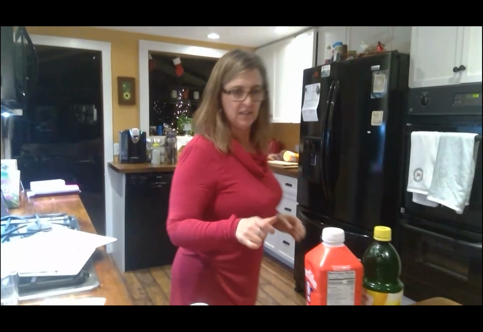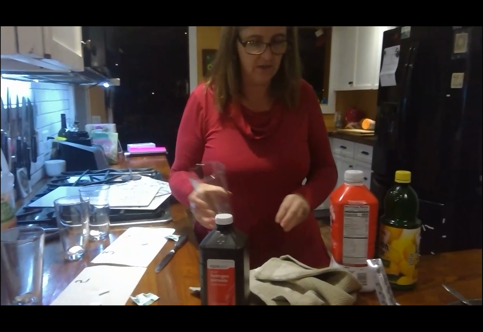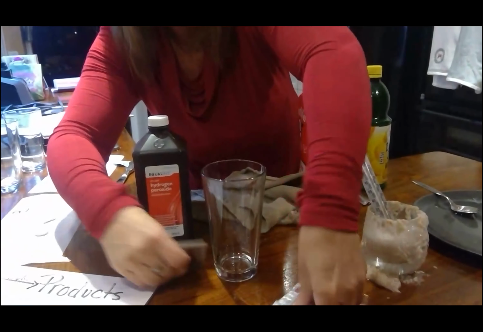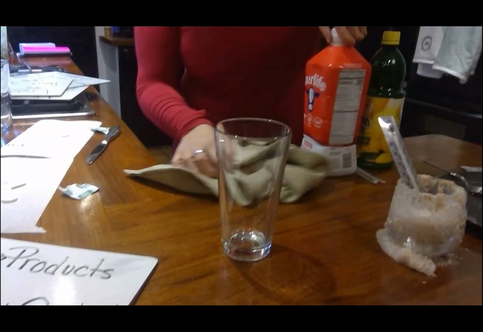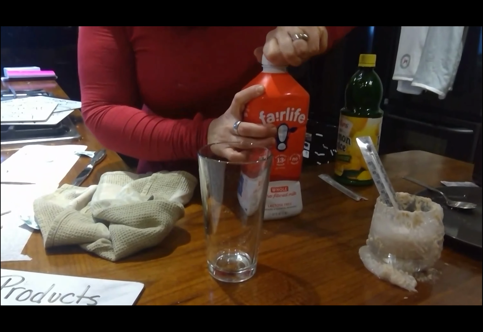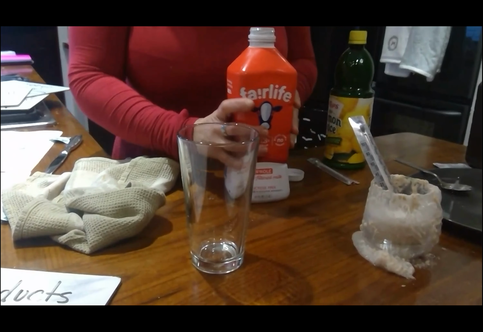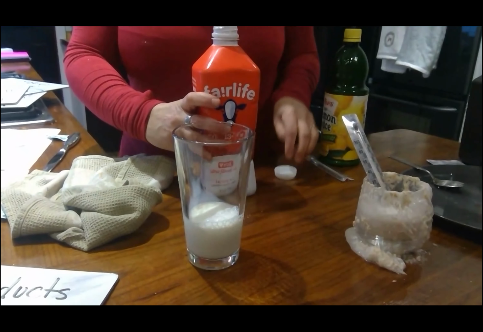Let me find a clear glass. Let me use one of these. Clear a little space. So I've got some whole milk, and whole milk has a lot more fat in it than our 2%, 1%, or skim milk. Oh, it's a waste of good milk, right?